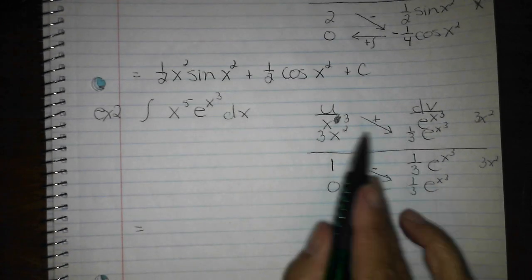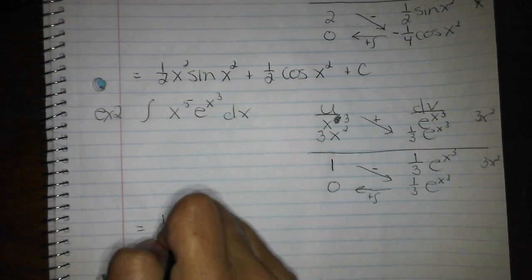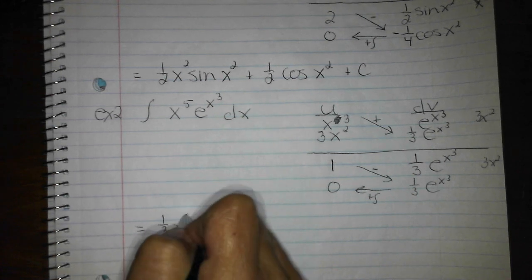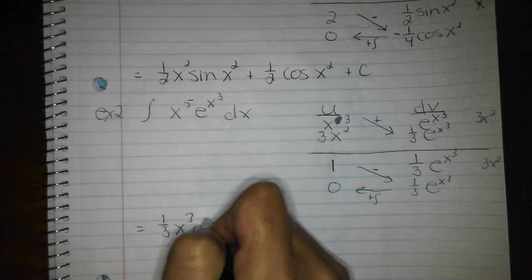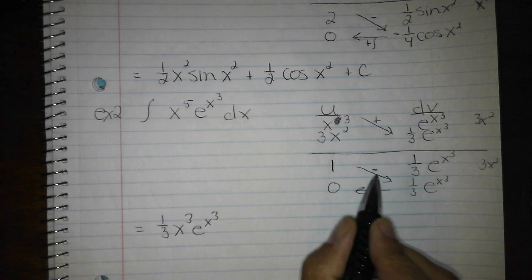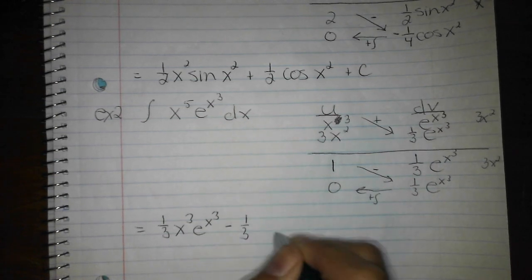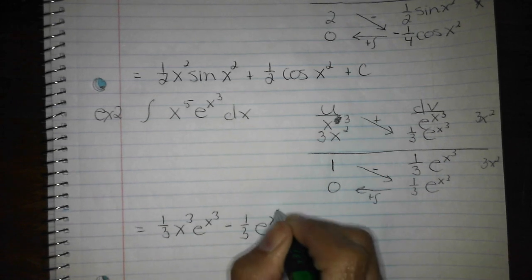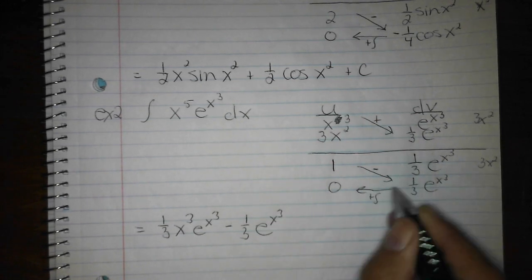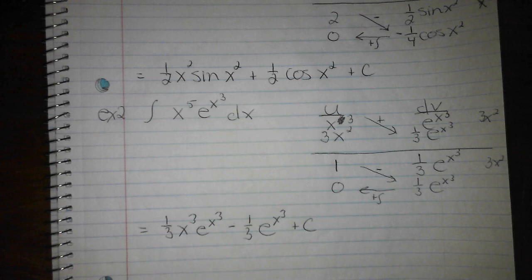We're going to have a 1/3 x cubed e to the x cubed. The next diagonal is going to be minus 1/3 e to the x cubed. Antiderivative of 0. Done. Number 3.